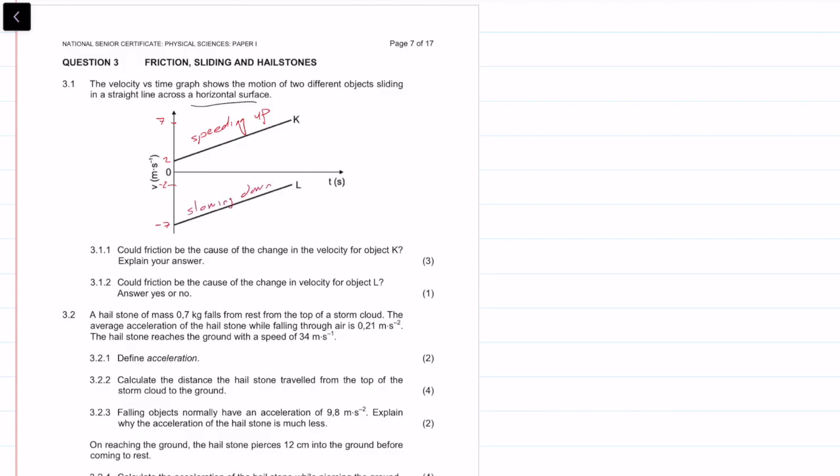The reason I say it's slowing down is it's going from -7, where the minus just indicates a direction, so it's going from 7 meters per second to 2 meters per second. So it's going from a high velocity to a low velocity, so it's slowing down, whereas the k graph is going from a low velocity to a high velocity, so it is speeding up. Understanding this will help us answer the question.